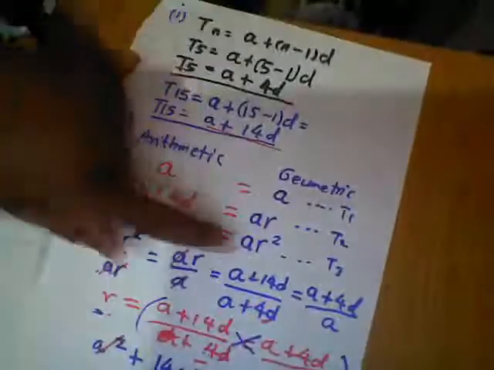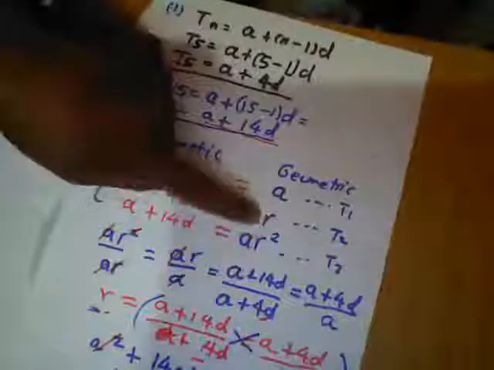I'm going to put right there: R equal to A plus 14D. That's how we get the common ratio. How do you get the common ratio? Second term divided by the first term, third term divided by the second, and so on.